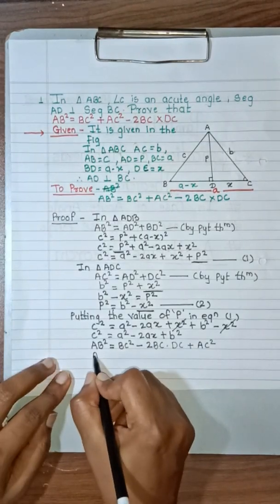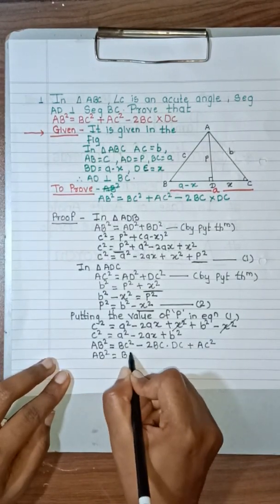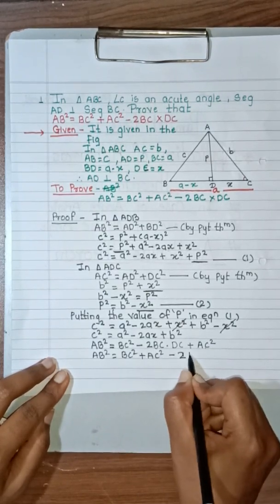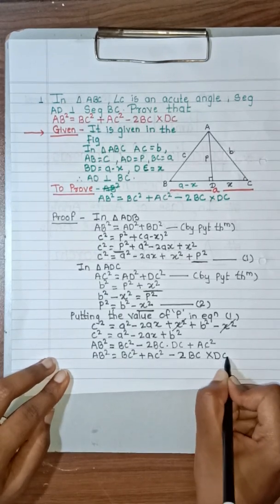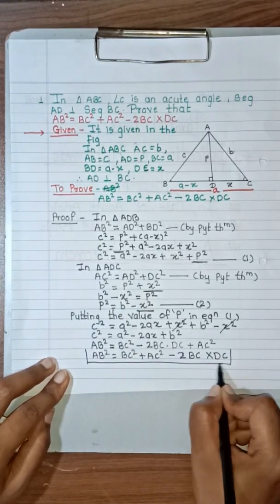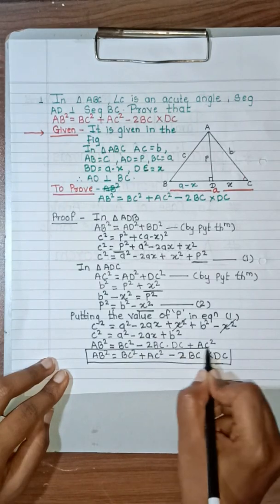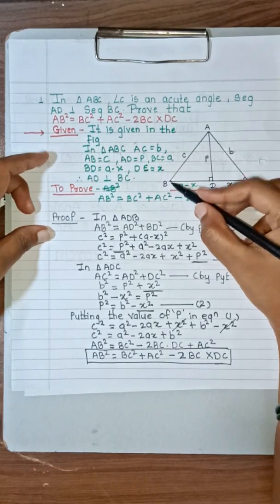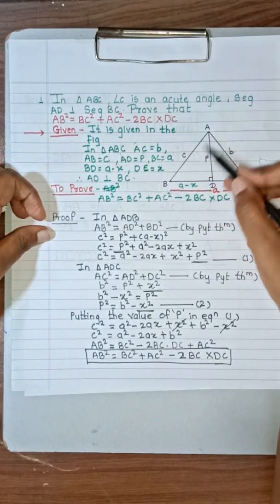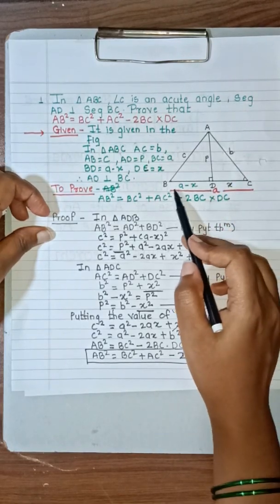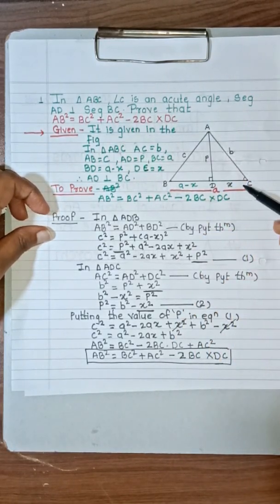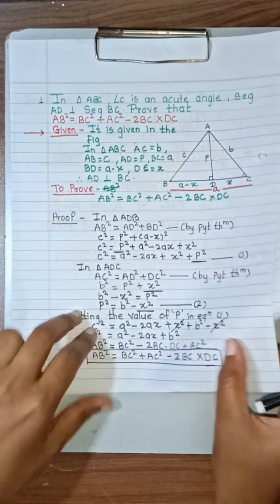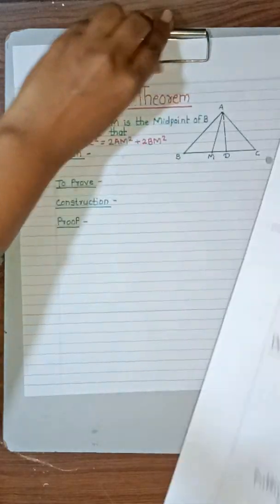Therefore I'll write down here AB square is equal to BC square plus AC square minus twice BC into DC, and this is your proof, or this is your solution. Okay, it's very easy. The square of the side opposite to the acute angle is equal to the sum of the squares of the other two sides minus twice BC into DC. Now let us move on towards the obtuse angle theorem.